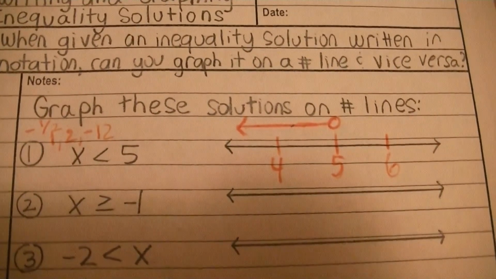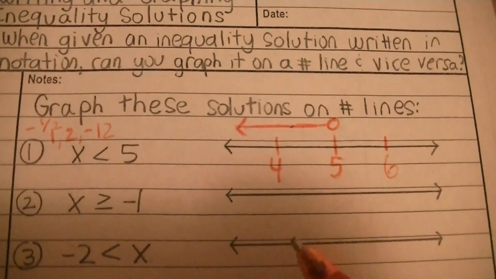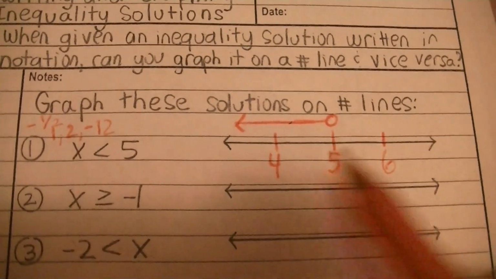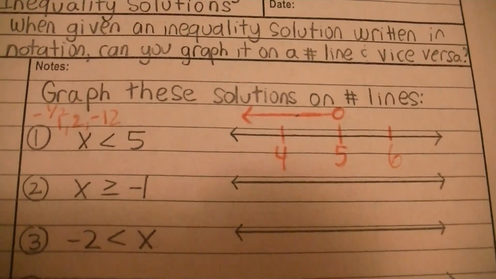So the reason you graph solutions to inequalities on a number line is because there's more than one answer.